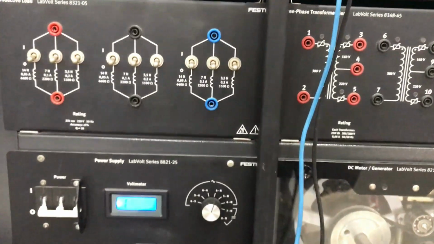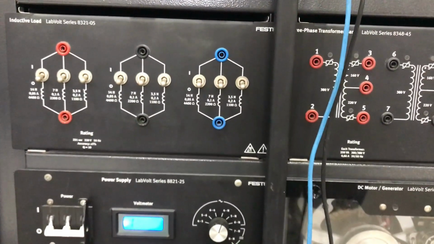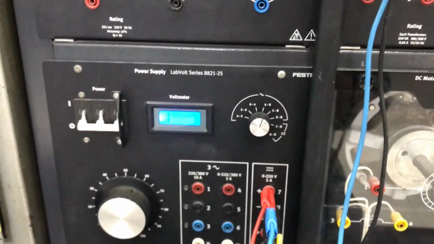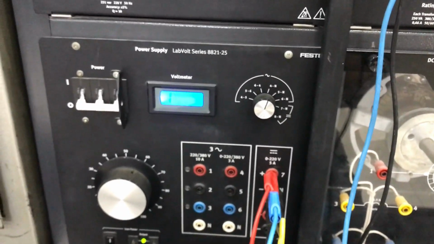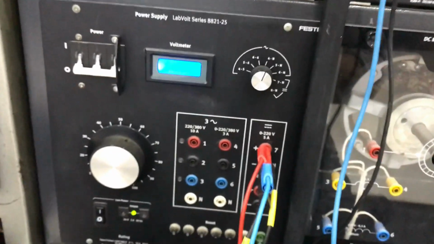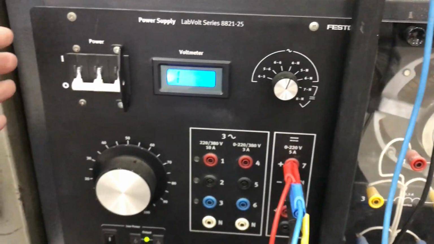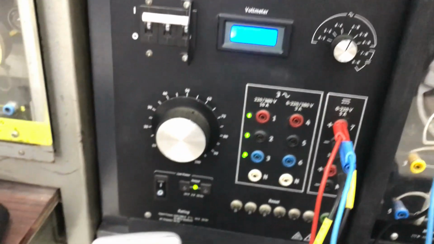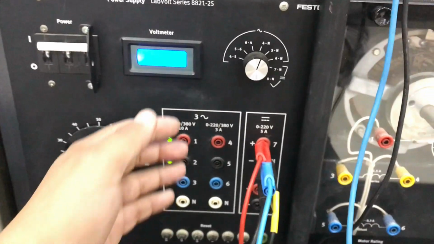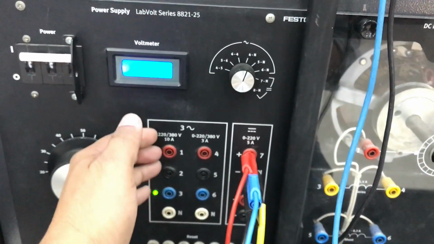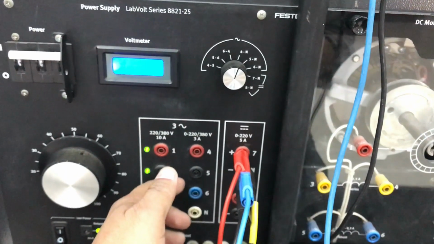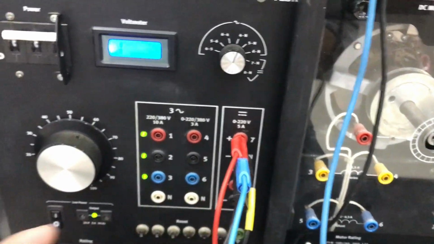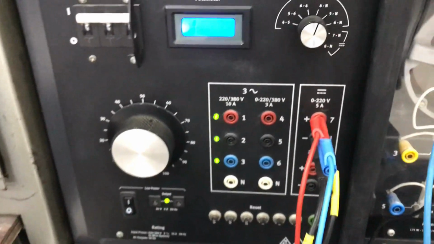This is a very good system. I also have an older model which I've been using, but this is a newer version. So I'm going to start off by introducing you to the power supply, which is the basis of these modules. That power supply is this. I'm going to turn it on. This power supply consists of three-phase constant, three-phase variable, DC constant, and DC variable. Just to introduce you to this power supply.